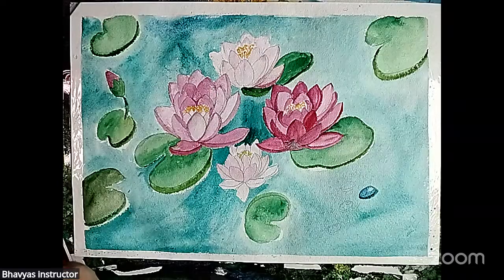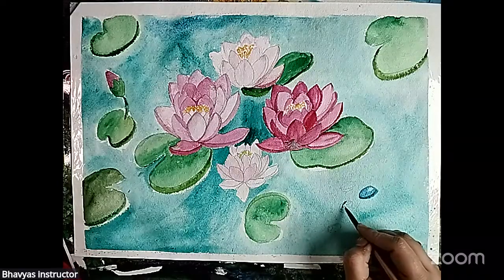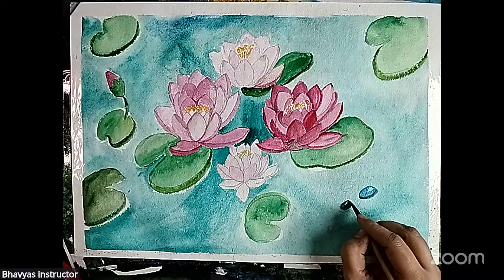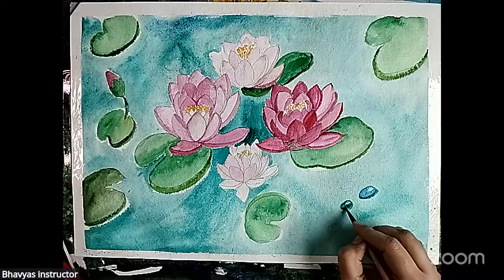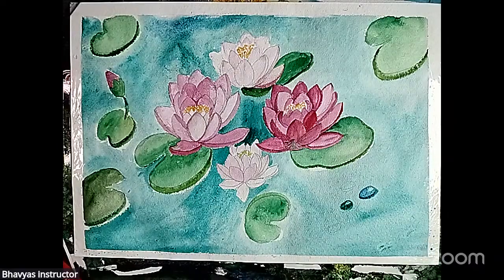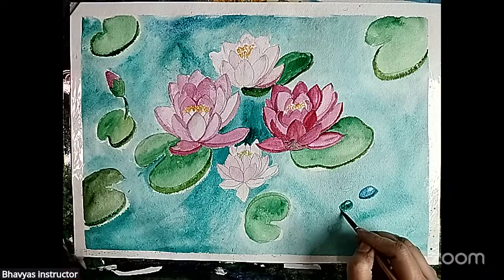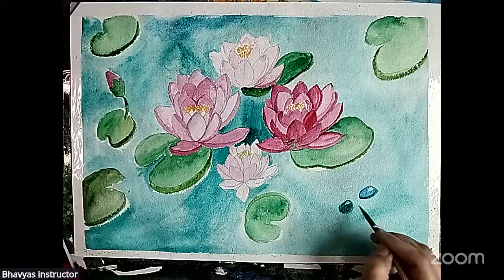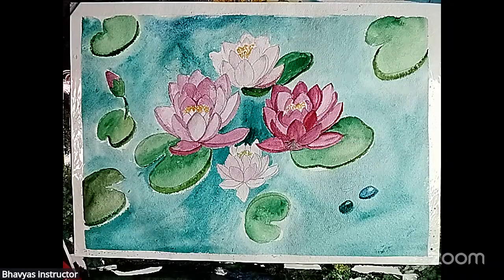Okay, so it will look like bubbles in the water, pond. Okay, but you need to leave the highlight value. Highlight value is very important for making the bubble. Highlight and the shadow value. Understood?